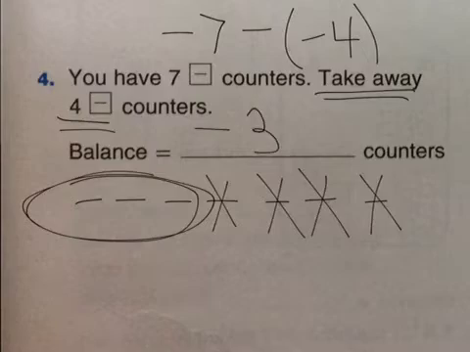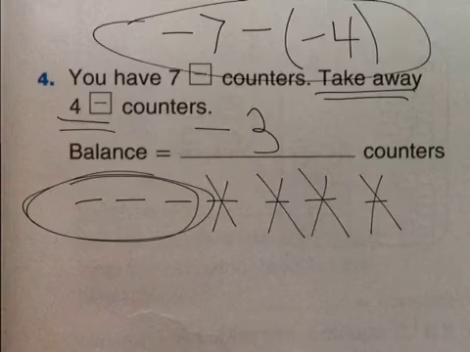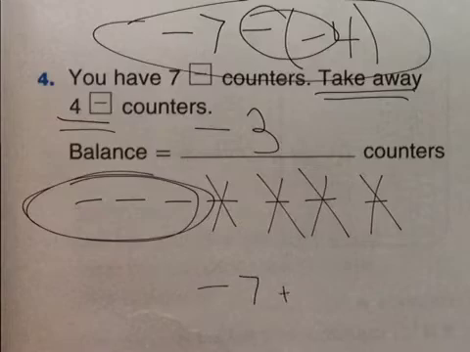I hope this made sense to you, and this is why we turn these two into a positive. So really it's negative 7 plus 4. But this is the way we would write it, the way we just wrote it up here. Continuing on to number 5.